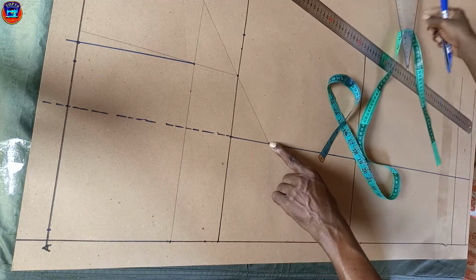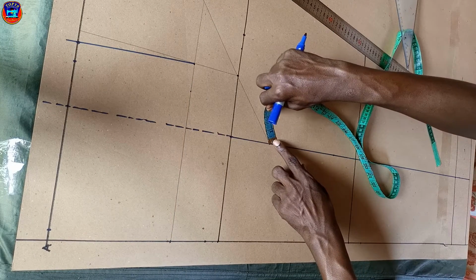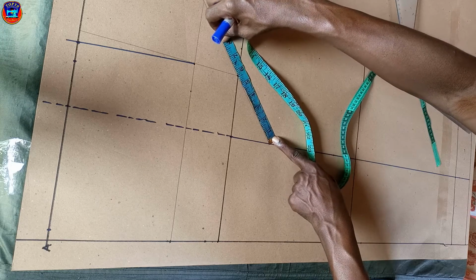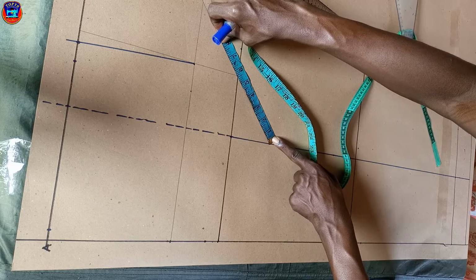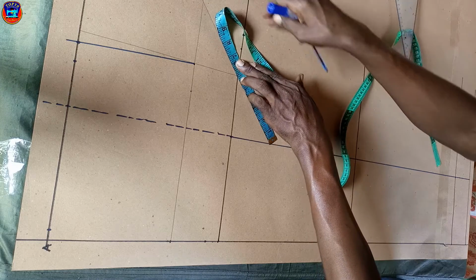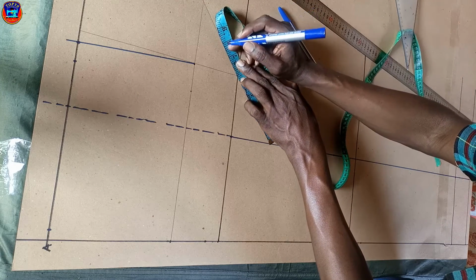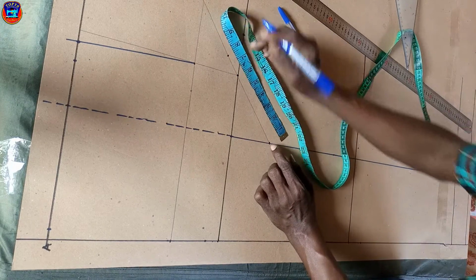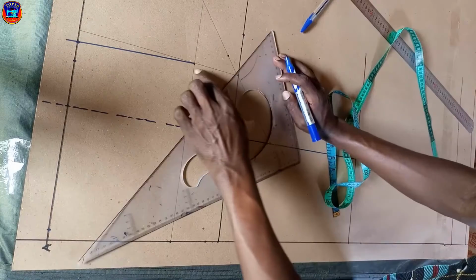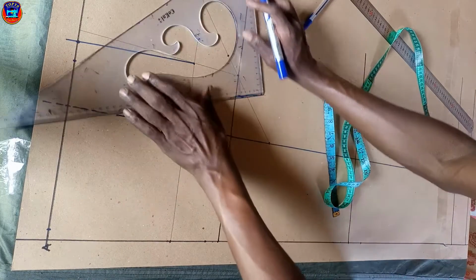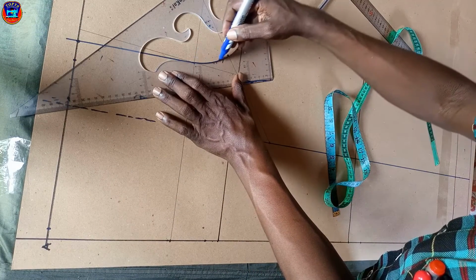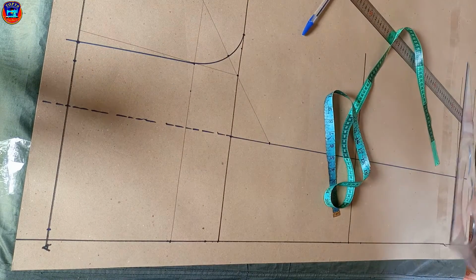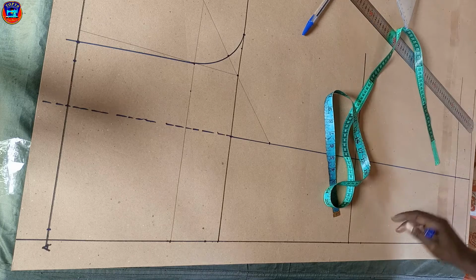Still at this side position, I measure diagonally upwards hip measurement divided by 6. My hip measurement is 43 divided by 6, giving me 7.1 inches. So I mark 7.1 inches here. Now, using my curved ruler, I connect these points together in a curved way to create the crotch curved line. I'm done with the crotch area.